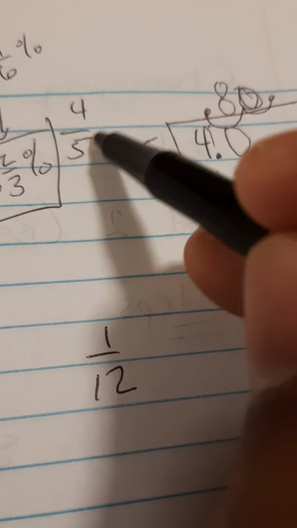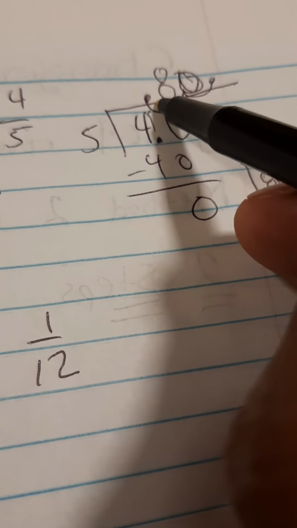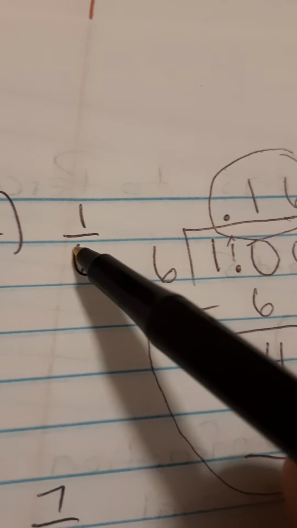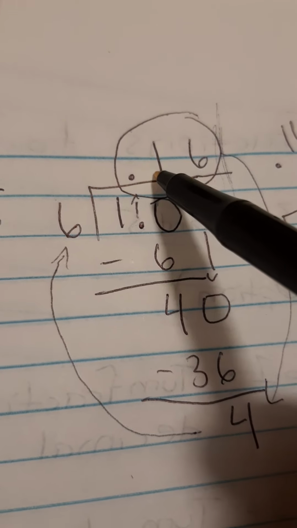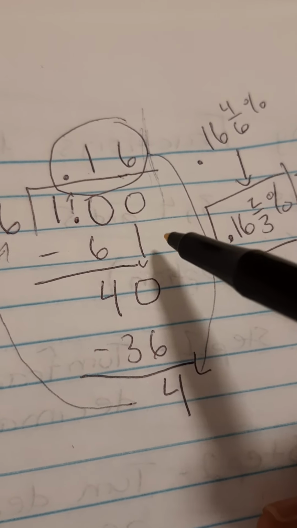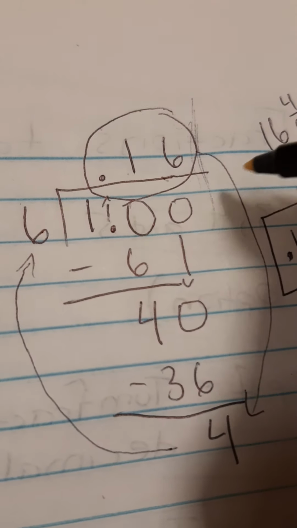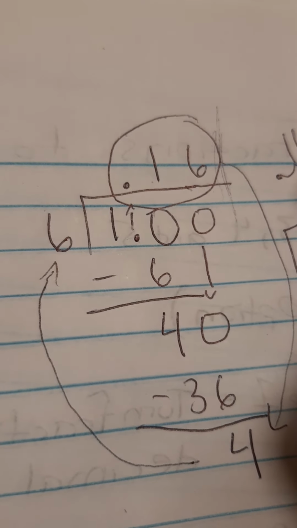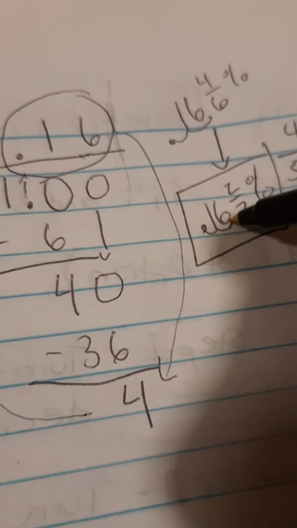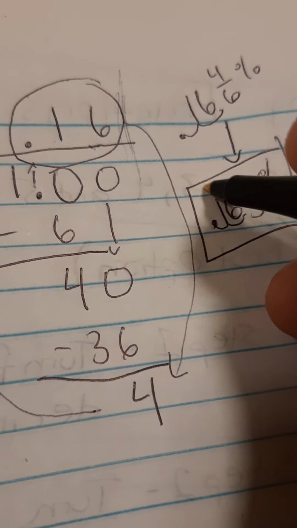Step 1, turn the fraction into a decimal. Step 2, turn the decimal into a percentage. Same here. Step 1, turn the fraction to a decimal. And then step 2, turn the decimal to a percentage. And I see where I made a mistake here, and I'm very sorry, guys, for that. I never moved over the spaces. I never moved the decimals over.